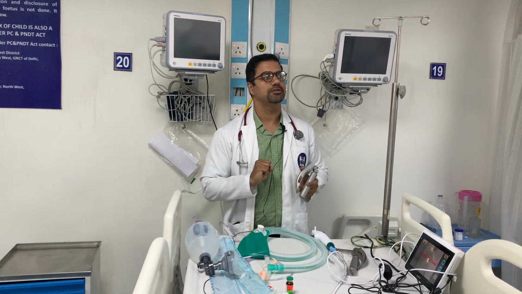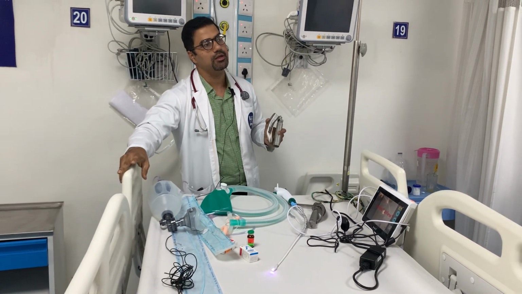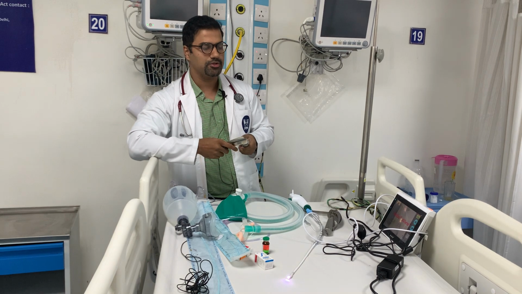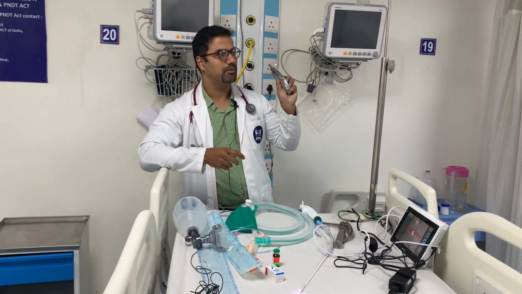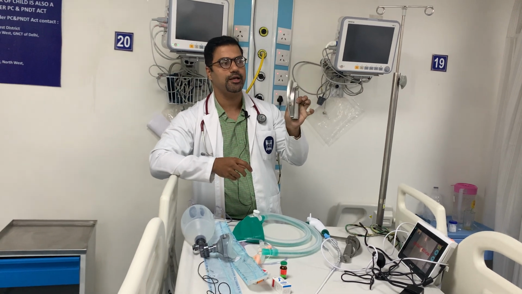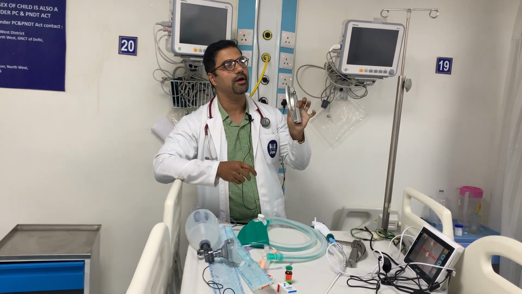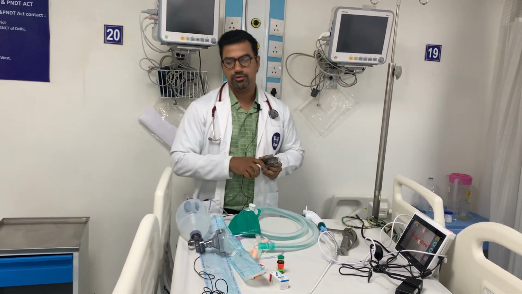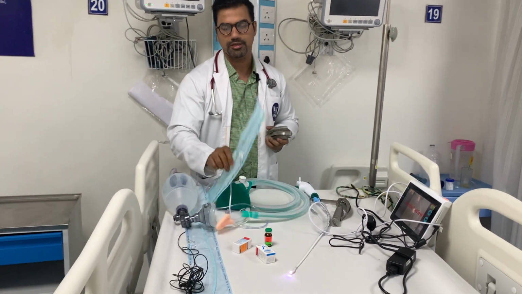Thirdly, your instruments. What is there in your instrument profile? By instrument profile, I mean this is only a laryngoscope. Many times it will happen that the tube does not go with an isolated laryngoscope. You need some other accessories to get the tube in. So you have to check whether you have got a stylet or not.